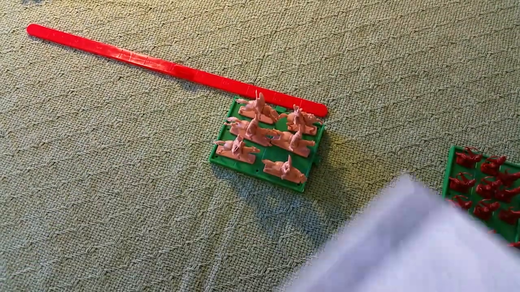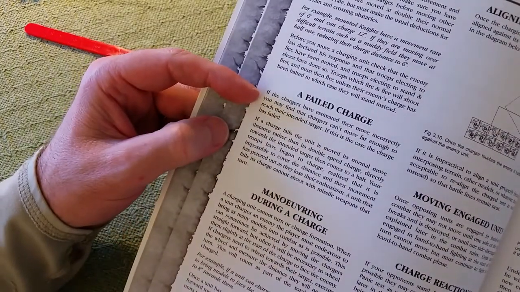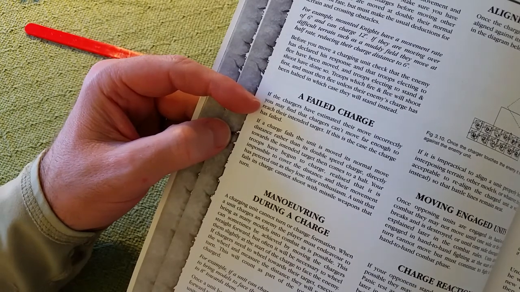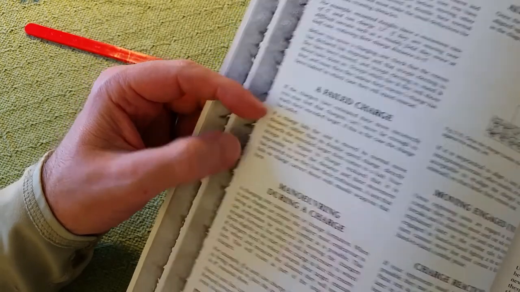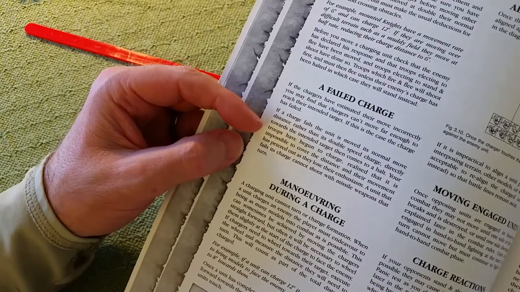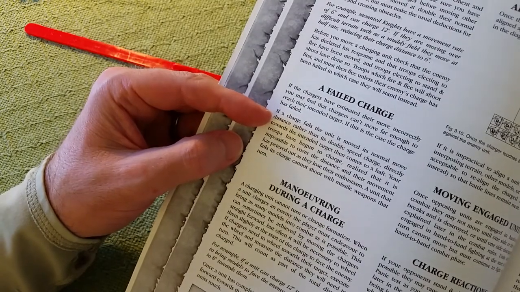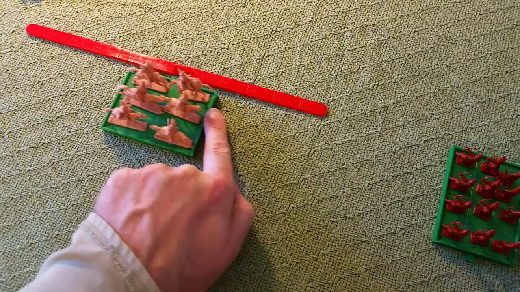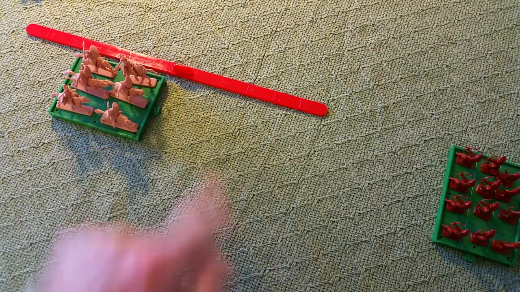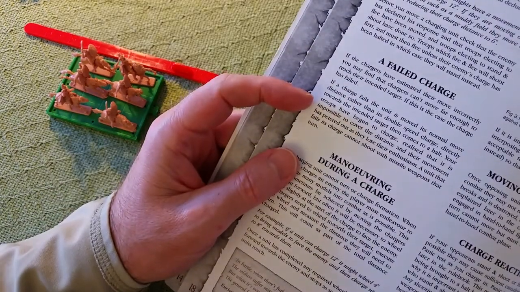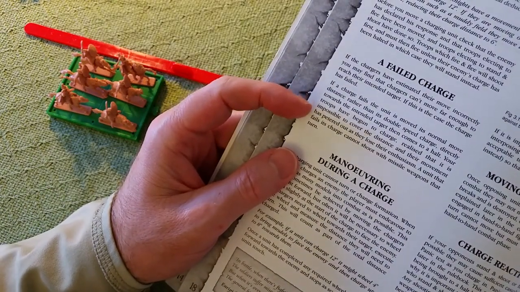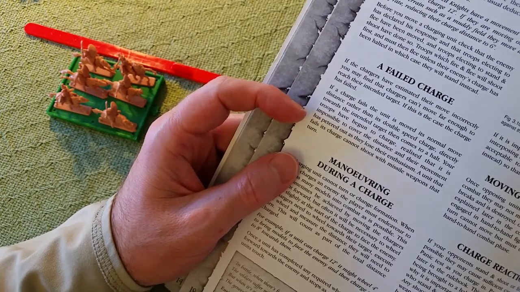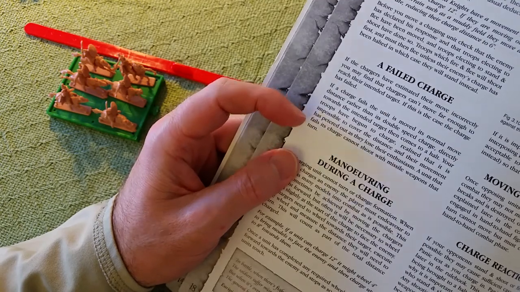So now a failed charge. If the chargers have estimated their move incorrectly, you may find the chargers can't move far enough to reach their intended target. If this is the case, the charge has failed. If a charge fails, the unit is moved its normal move distance rather than its double speed. Yeah. Back it up here. Your troops have begun to charge, realize it is impossible to cover the distance, and their movement has petered out as they lose their enthusiasm. A unit that fails its charge cannot shoot with missile weapons that turn.